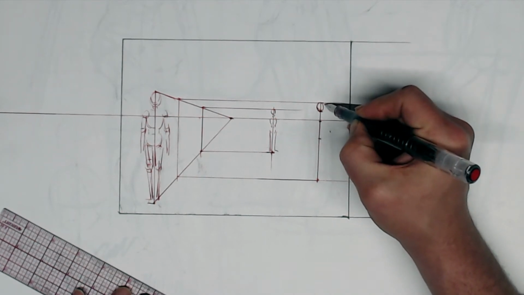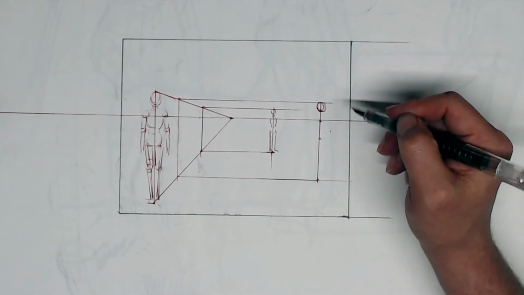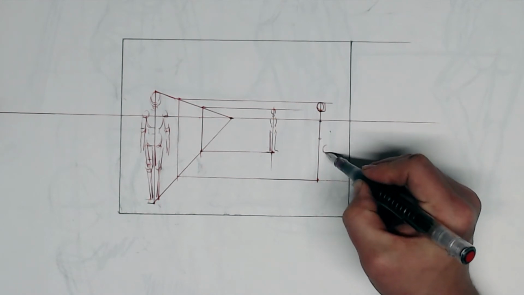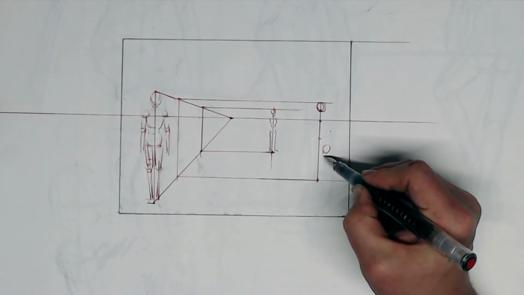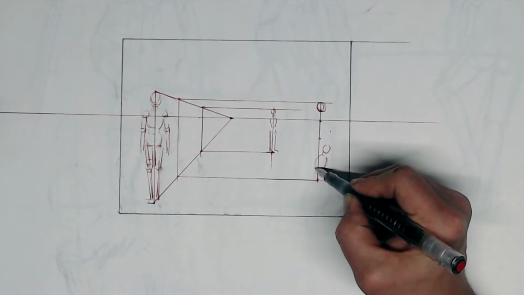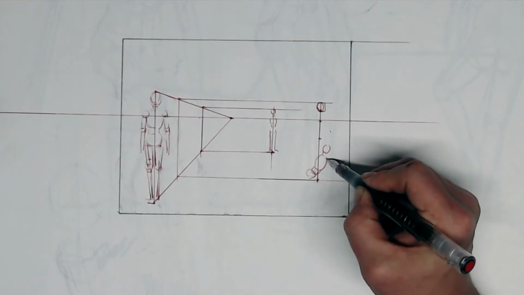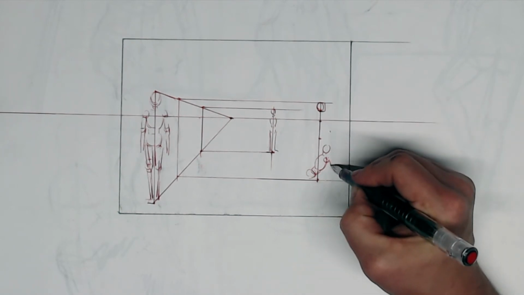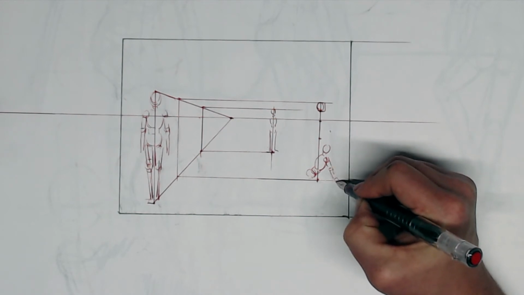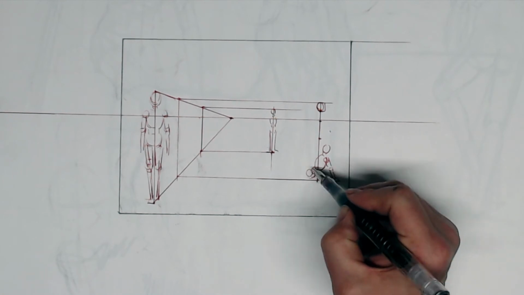We're going to use this head size to figure out how big a reclining figure is. So here's our head size. We know that the rib cage is 1.5 heads. The distance between the rib cage and the hip is half a head. So now we can do a semi-reclining figure, that's the correct scale relative to this one, and a different pose.